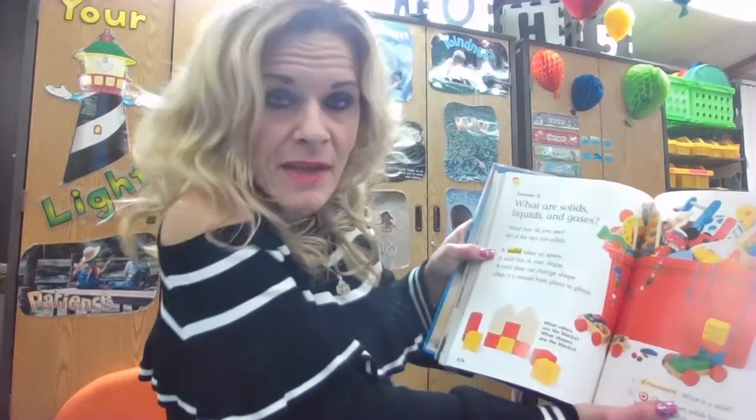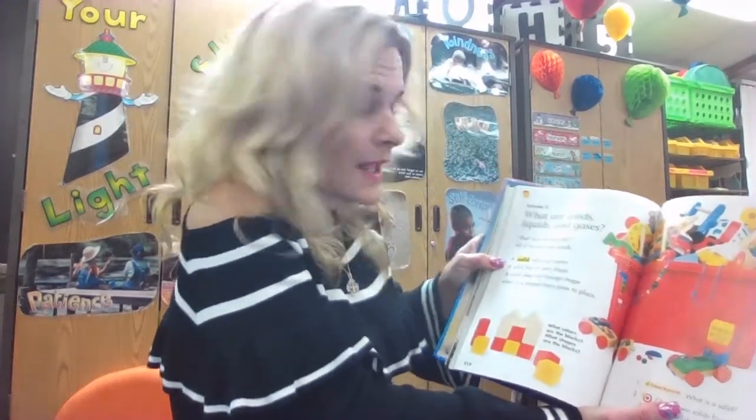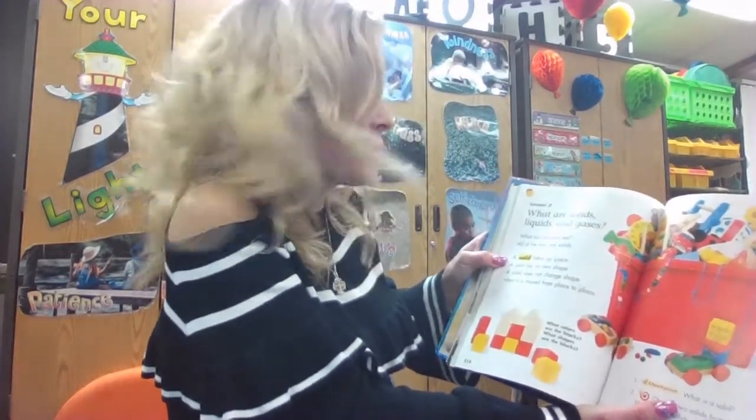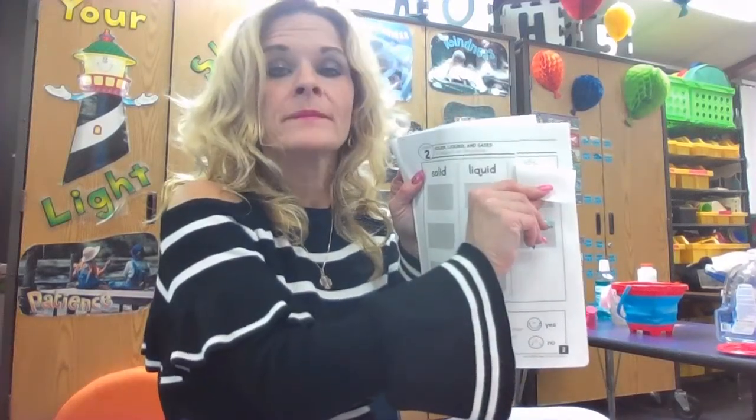Now, don't get tricked. You can have something solid and you can break it, you could smash it. Yeah, in that way, it can change shape. But if you are moving it somewhere, it doesn't change its shape. So if I take this piece of paper and I move it over here, it's still the same shape. Could I tear it? Okay, now it doesn't look like the same rectangle anymore. But just moving it didn't change its shape.